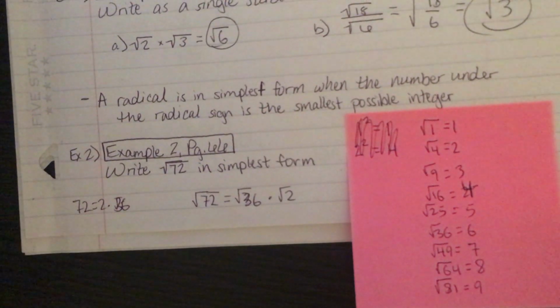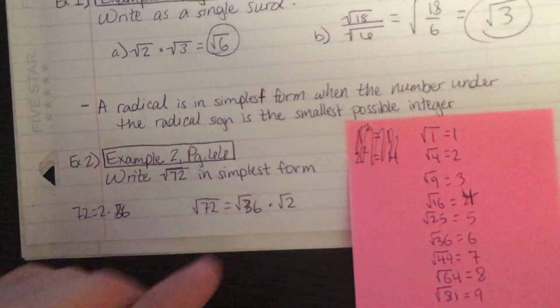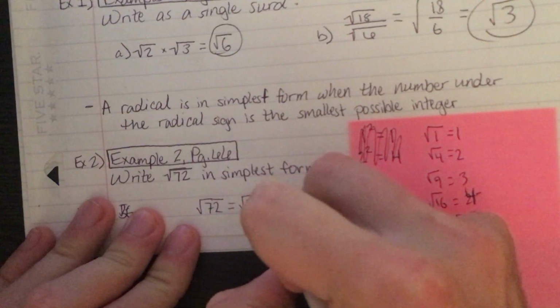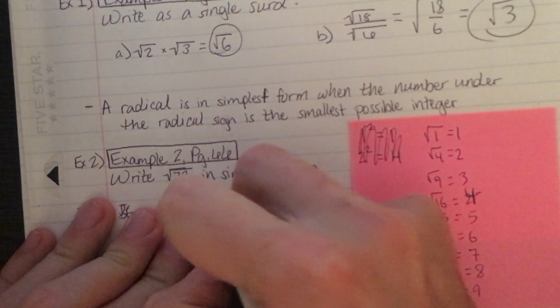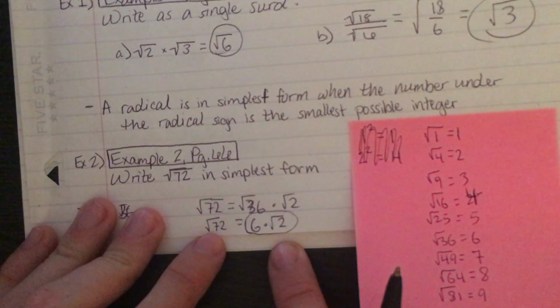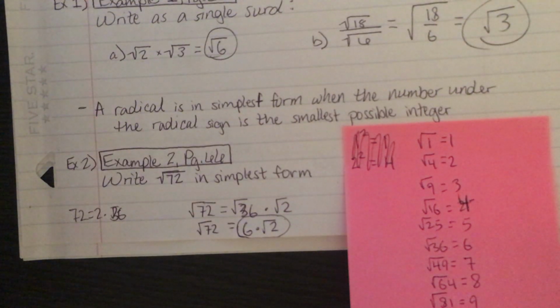We know what the square root of 36 is. We simplify that into 6 times the square root of 2, which is the simplified form of the square root of 72. And all that really does is help you get a better number approximation for it.